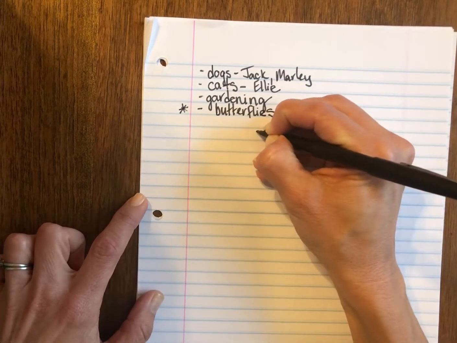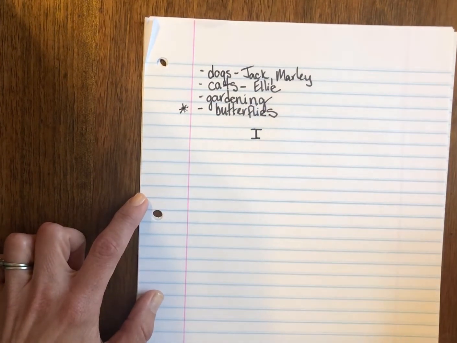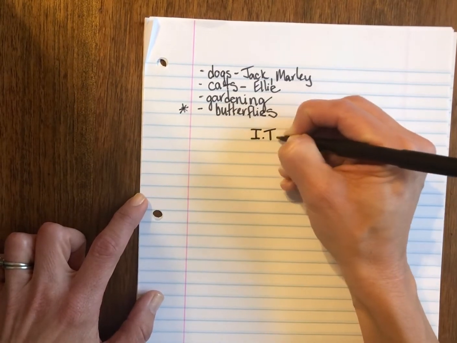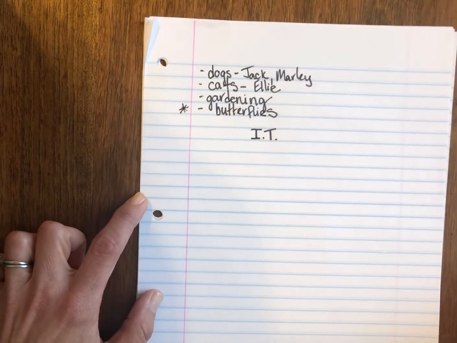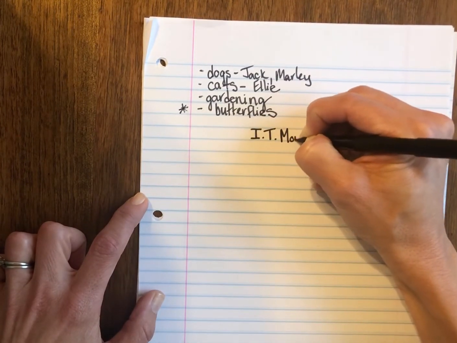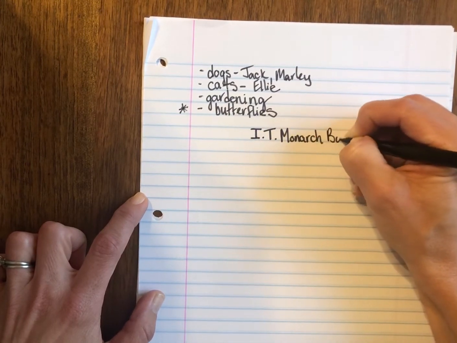My informational topic, so I stands for informational. That reminds me to stick to facts and information that I'm going to teach the reader. And my topic, there's a specific type of butterfly that I know a lot about. It's called a monarch butterfly.